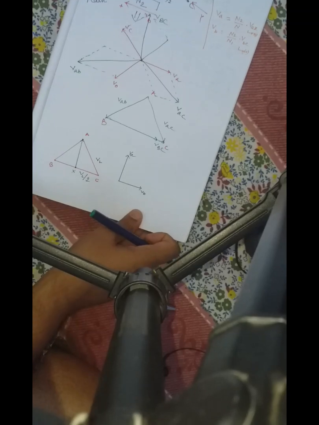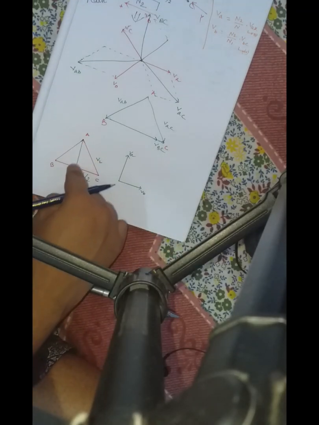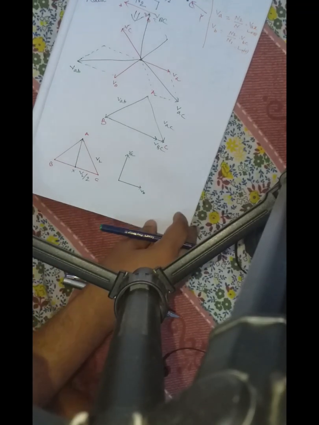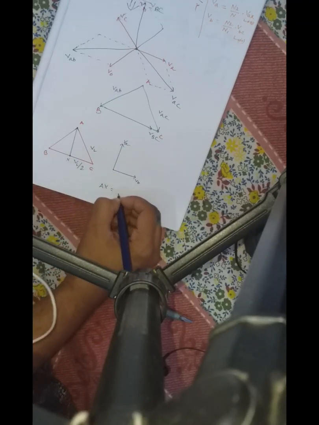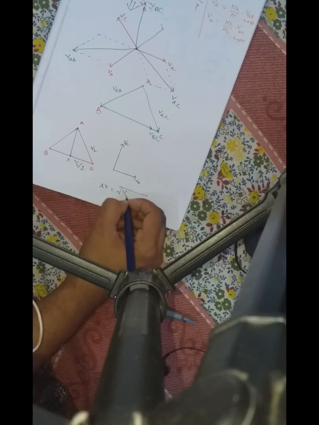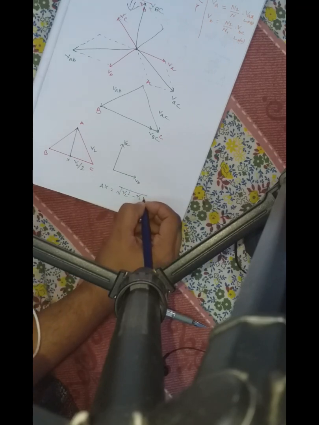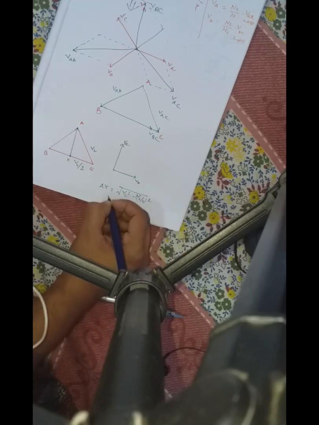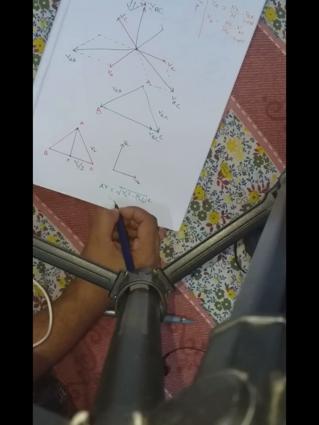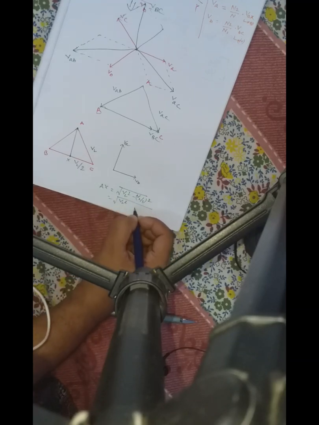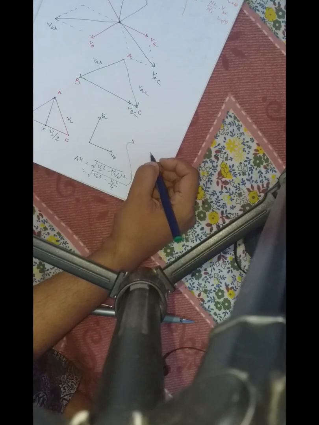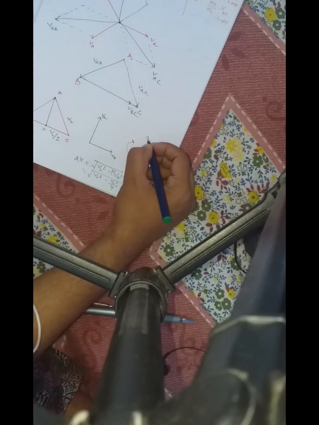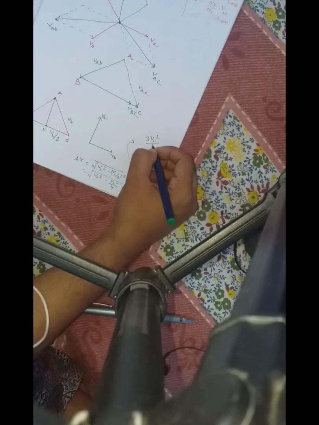So using the Pythagoras theorem, we can determine this AX. AX is equal to root over of VL square minus VL by 2 whole square, so VL square minus VL square by 4. From this we can write AX is equal to root over of 3 VL square by 4.